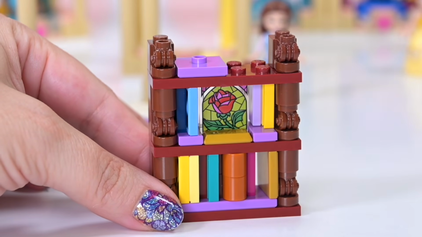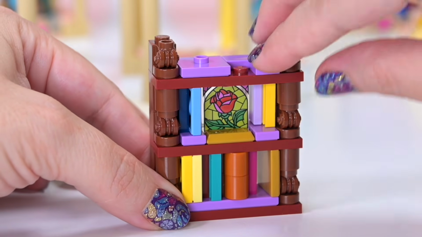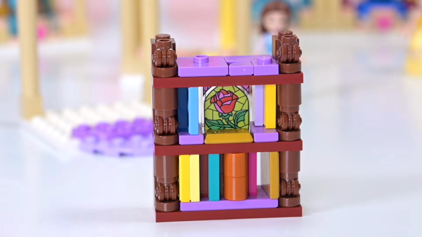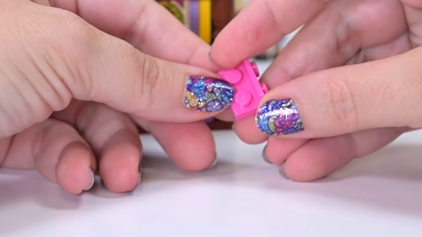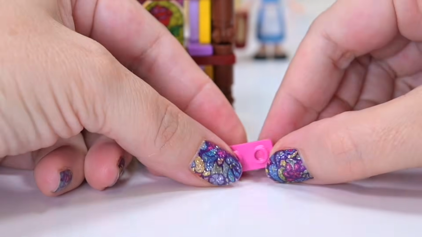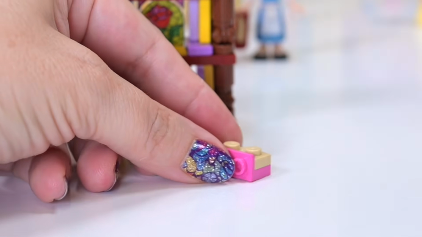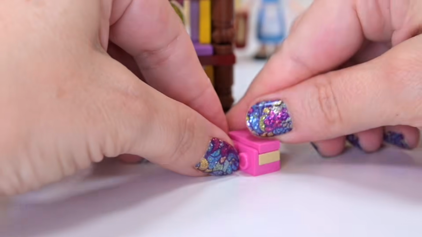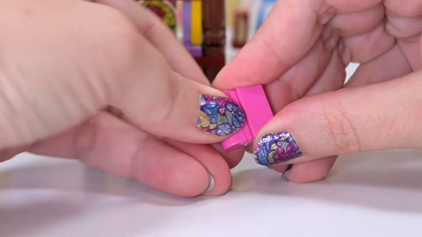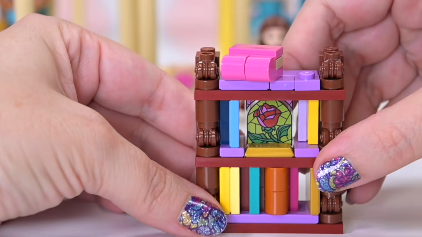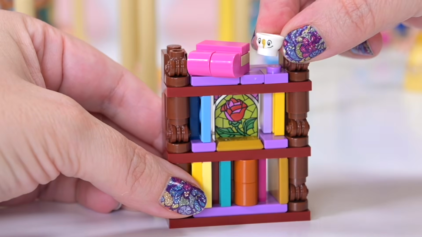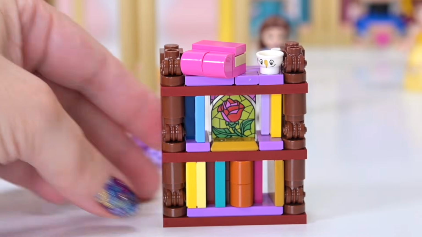Okay, so on this shelf, just to mix it up a bit, I'm going to put some different stuff on, and I didn't have a square here, so I'm just using a quarter round tile. It's fine. No one's going to be able to tell once we put stuff on top. So I want a nice big buff book to go on the top. And I don't know that we should really call books buff, but you know what? I don't care. We're going to put this one up here on its side, and then there's space for a little teacup up here for Chip.